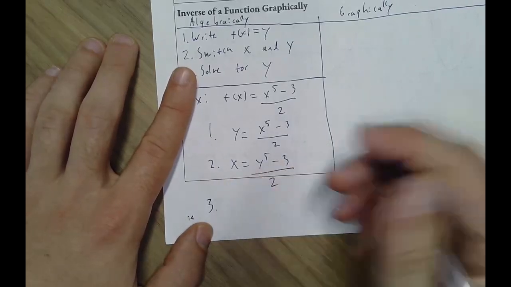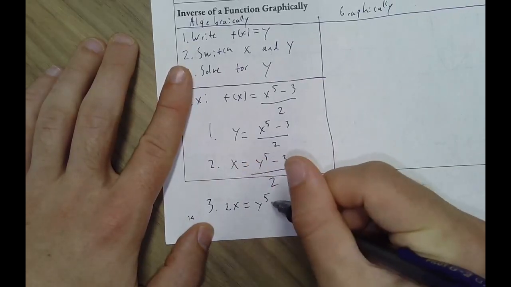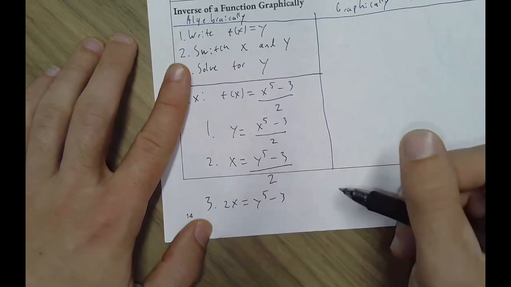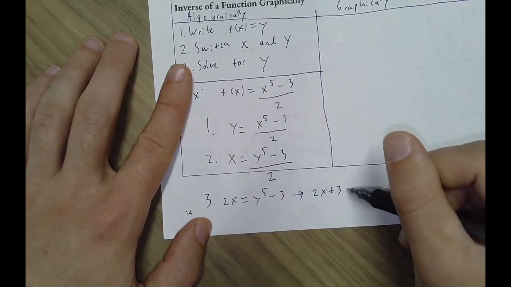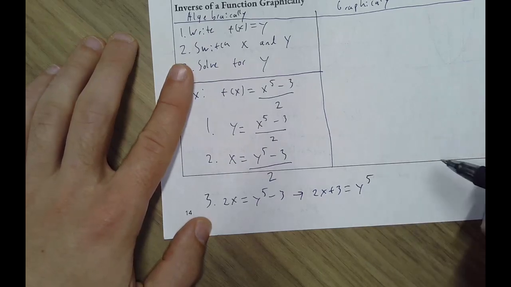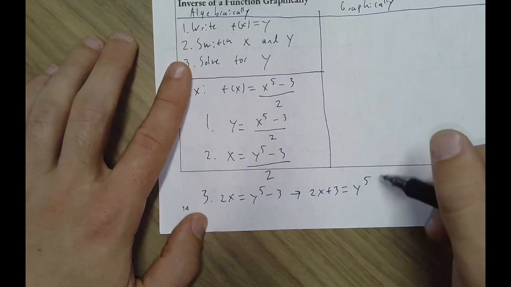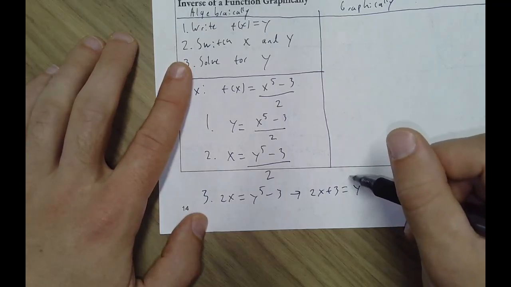So we're going to get y alone. I'm going to multiply both sides by 2. We have 2x equals y to the 5th minus 3. I'm going to add 3 to both sides: 2x plus 3 equals y to the fifth. And then last step, I have to undo this 5, so I take the fifth root of both sides.